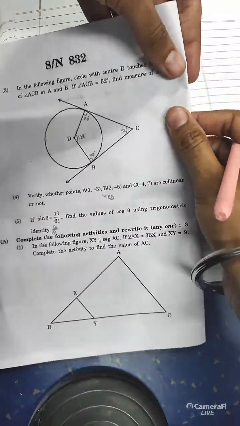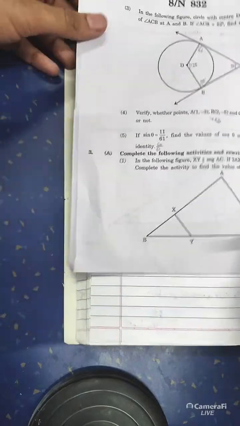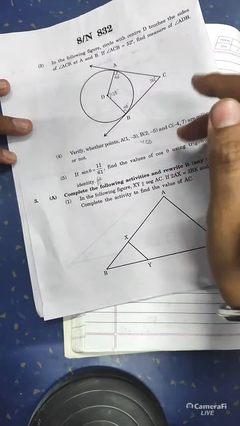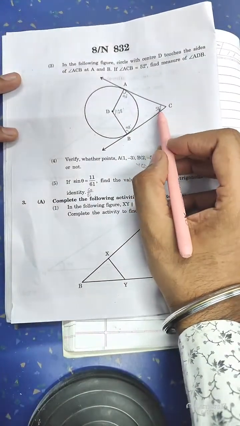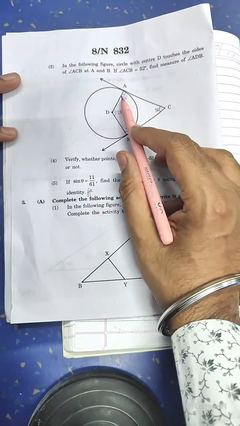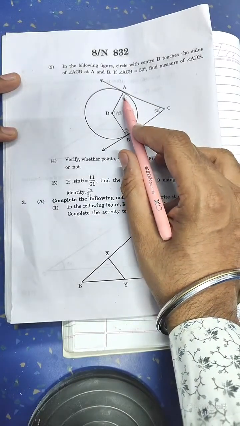I do not want my students to waste more time in watching the solution, so I am maintaining a proper speed here. So in this one, what we can do is, this was given as 52 by tangent theorem.